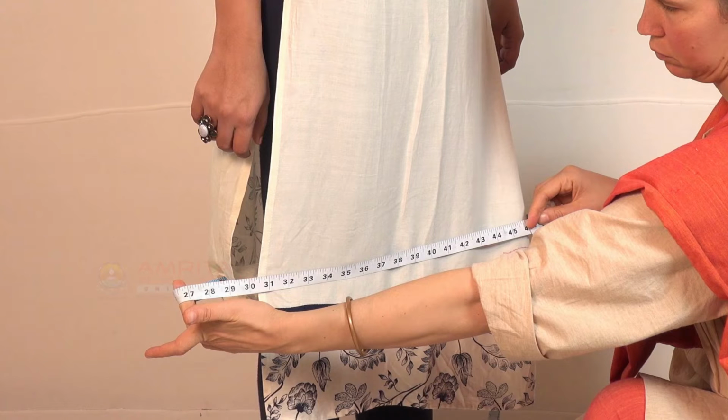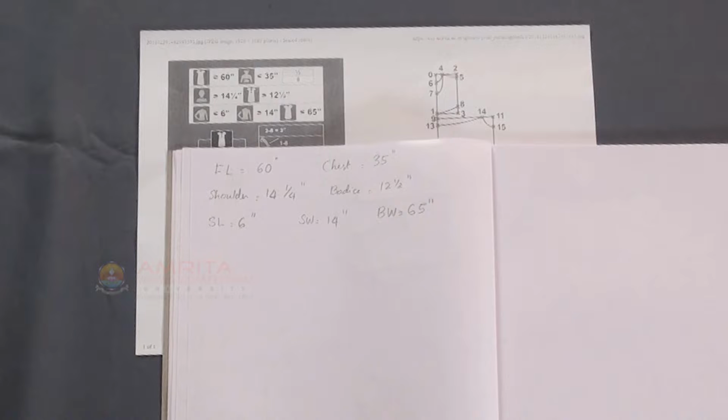In the previous session, we measured the different body measurements required for a pleated nightie. Note the measurements taken in your notebook. Here, the full length is 60 inches, chest circumference is 35 inches, shoulder width is 14.5 inches, bodice length is 12.5 inches, and bottom width is 65 inches.